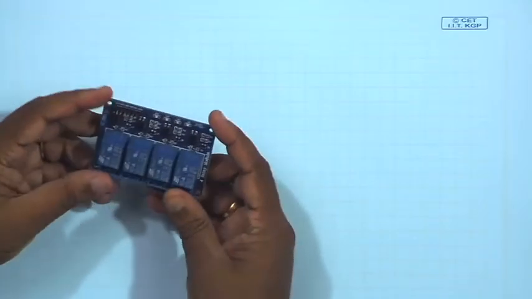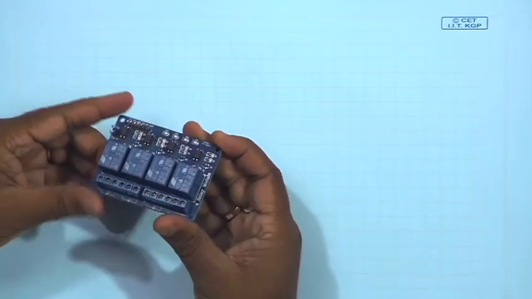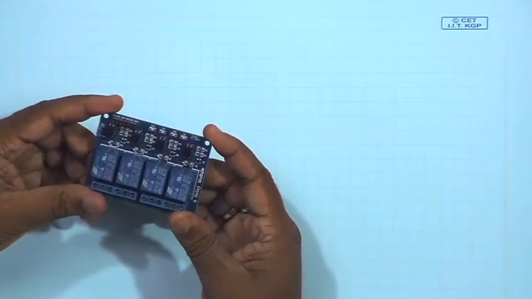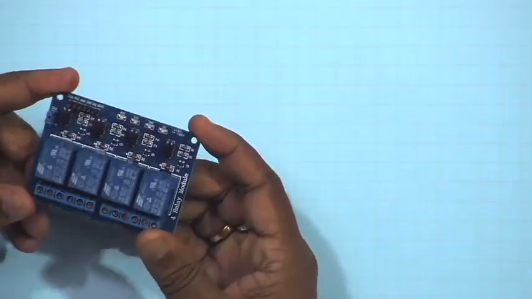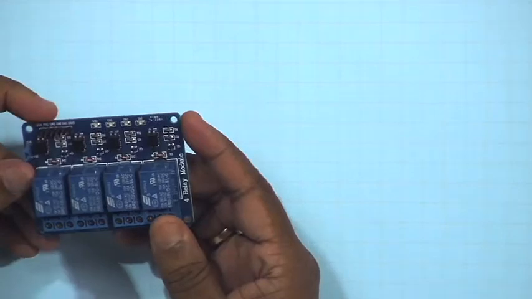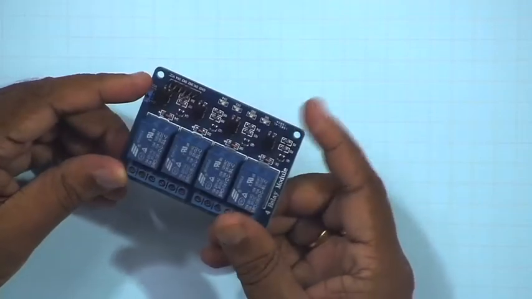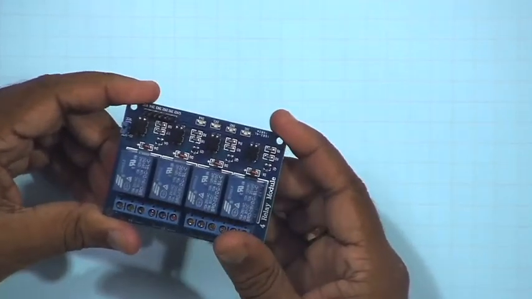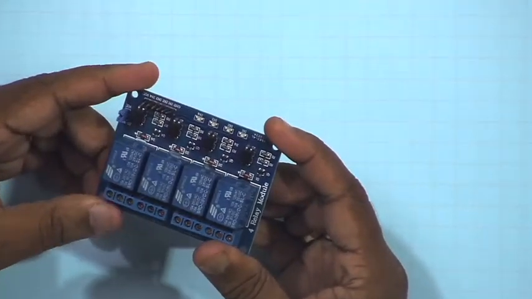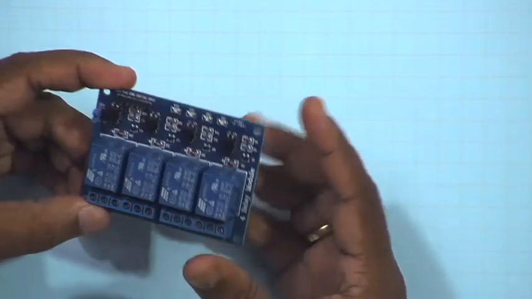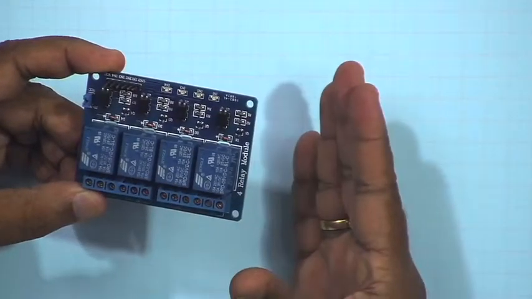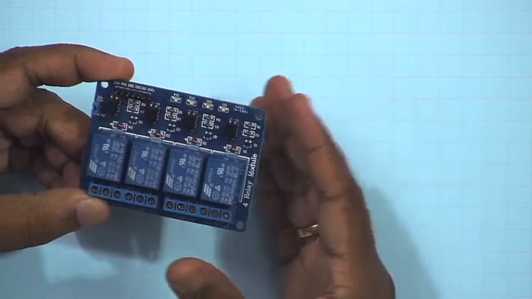So, here is an example of a sample actuator, which is known as the relay switch. This relay switch is an electromechanical switch. It is an electromechanical switch which can be used to switch between AC and DC, for instance, or different other things can be performed.